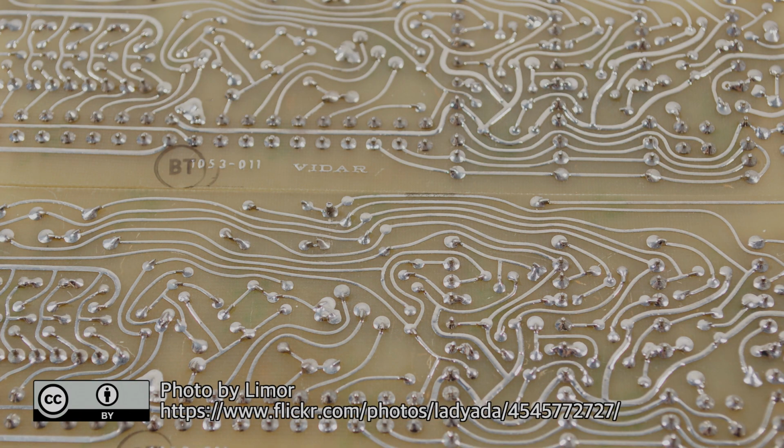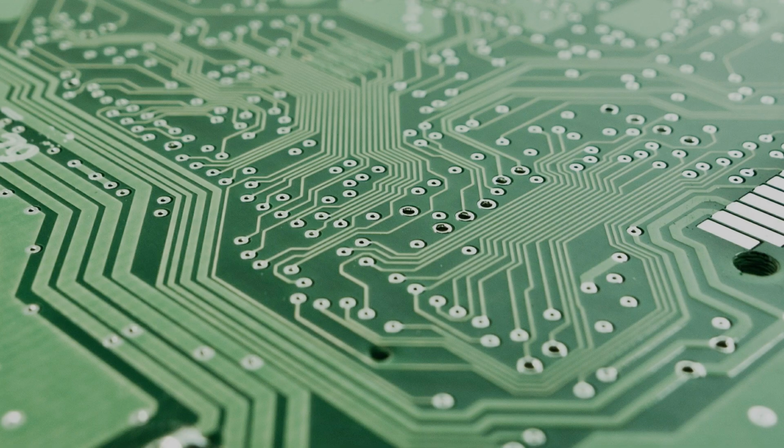Squiggly lines. We've all seen them. Sometimes you see them on the ground and sometimes you see them in the sky. But you don't usually see them on a circuit board. Well, not so much anymore anyway. It used to be more common back in the day. But nowadays usually they're all fairly straight and angular lines that you see on a circuit board.